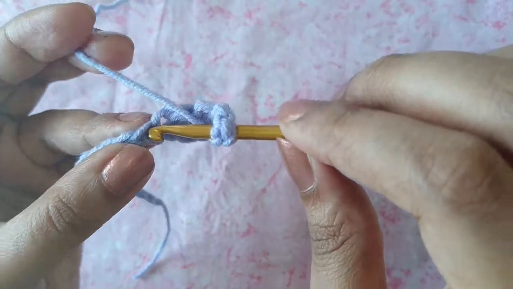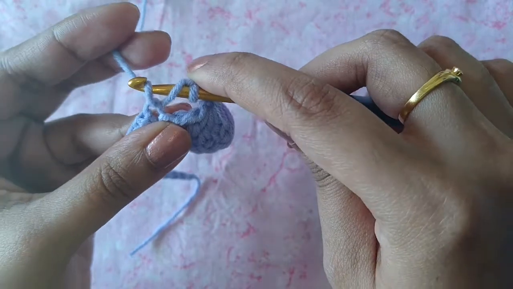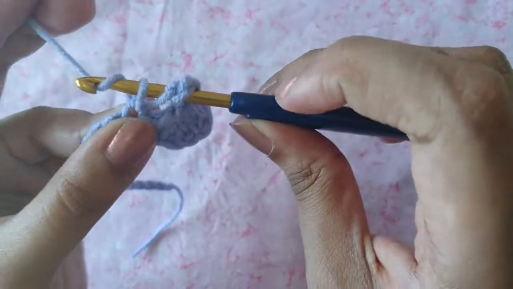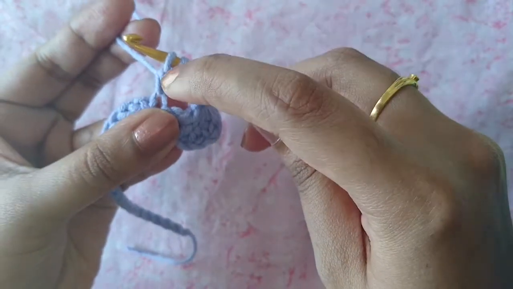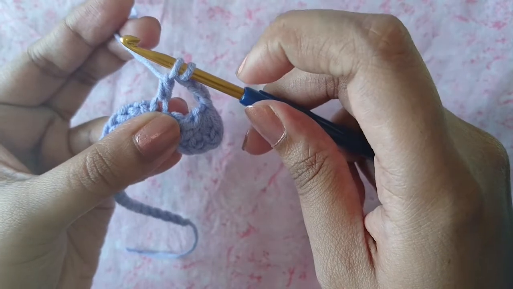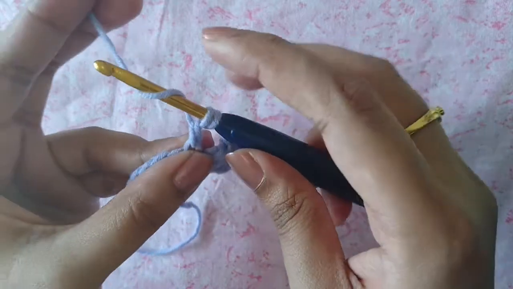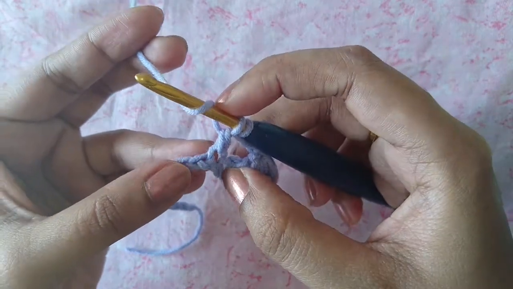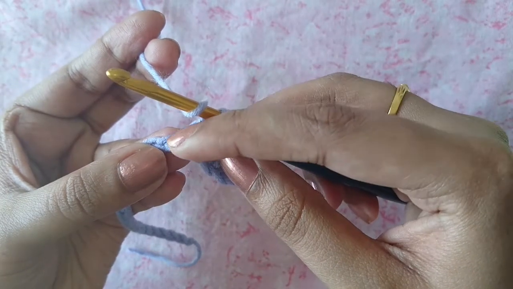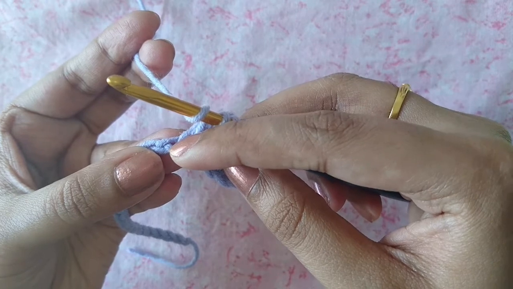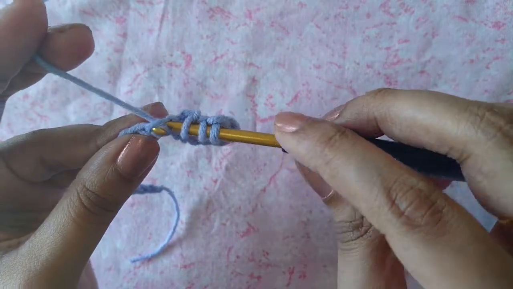Okay, so we're going to insert our hook right there, grab our yarn, pull through. We have 3 loops on the hook. Grab our yarn and pull through the first 2 loops, and we're going to stop there. So that's 1 incomplete double crochet stitch. We have 2 loops on our hook. We'll stop there, and then again we're going to yarn over like so, go into the next chain space. So this one right here. Okay, this is the one we worked into last, so we're going to work the next one into this next chain space. So we're going to insert our hook into the next chain space, grab our yarn, pull through.